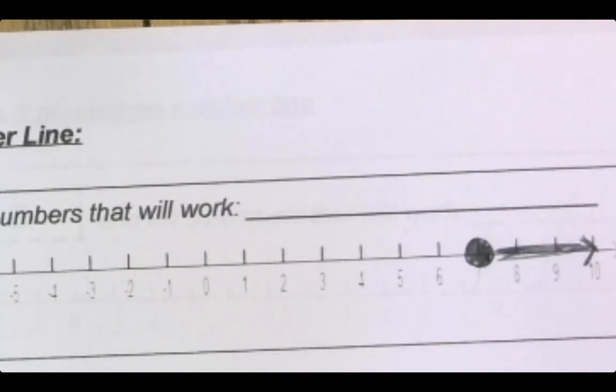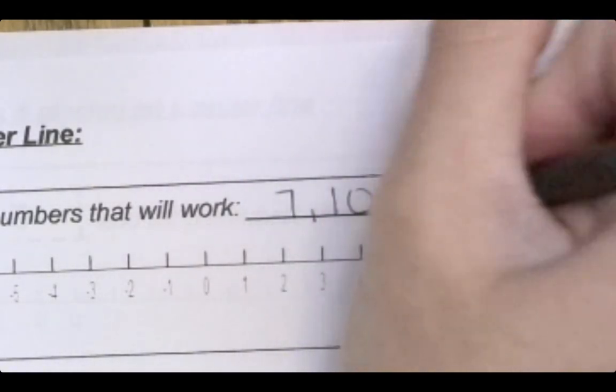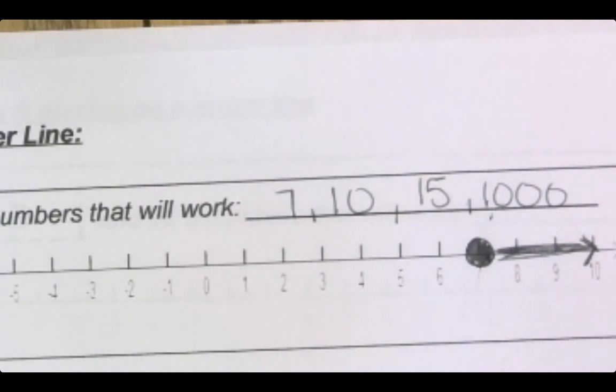And I'm going to give you a few options below. I want you to check all that apply. Welcome back. We should have checked 7, 10, 15, and 1,000. All right?